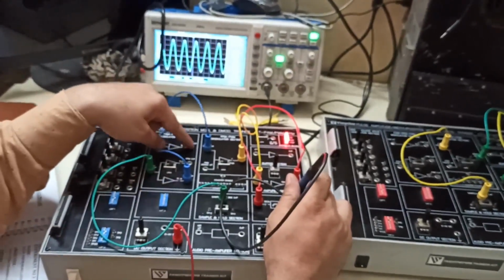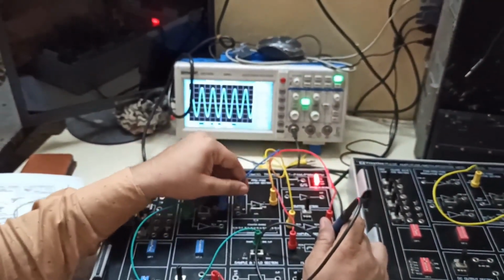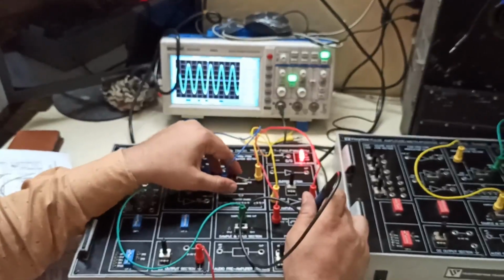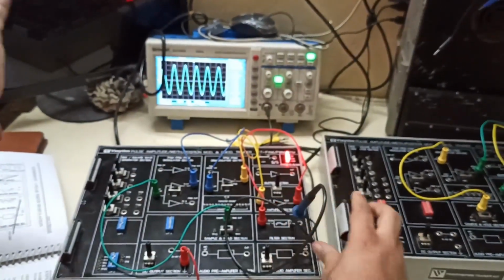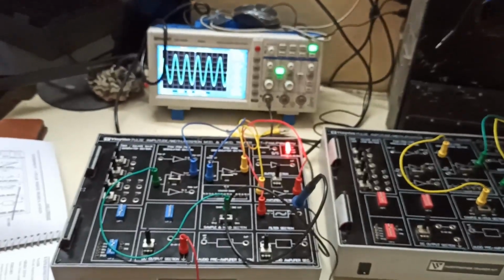So for PWM keep it in right position, and for PPM keep the switch in left position. This is our PAM PPM PWM modulation demodulation trainer kit.